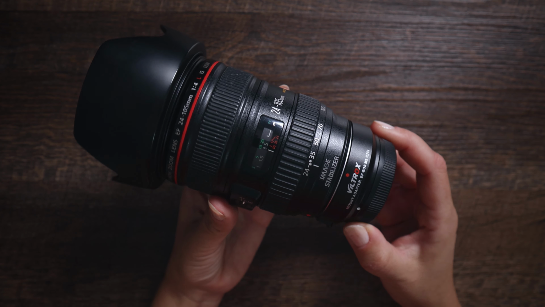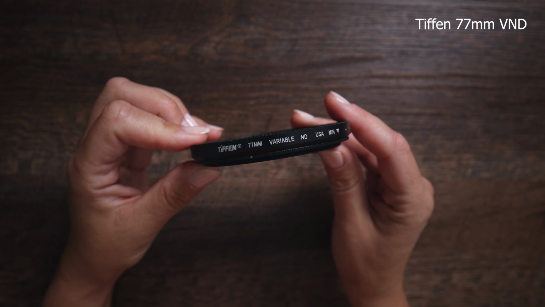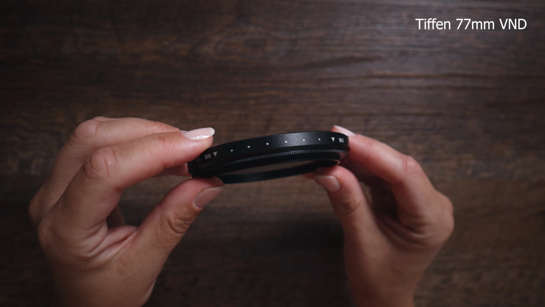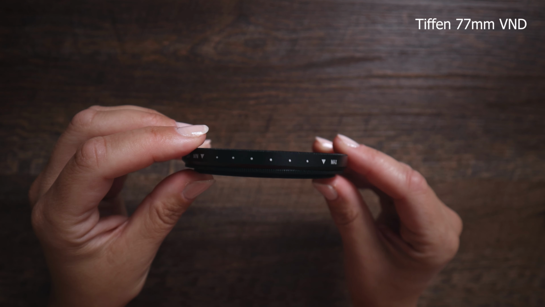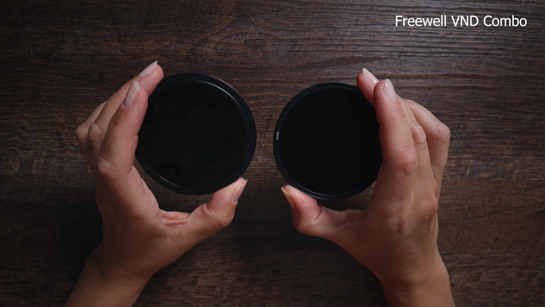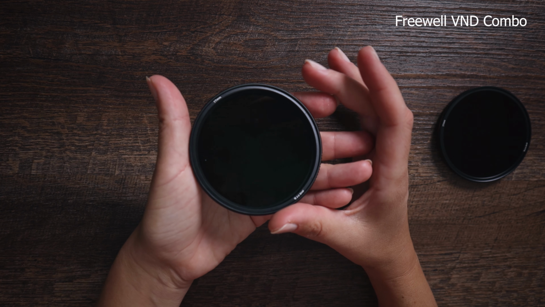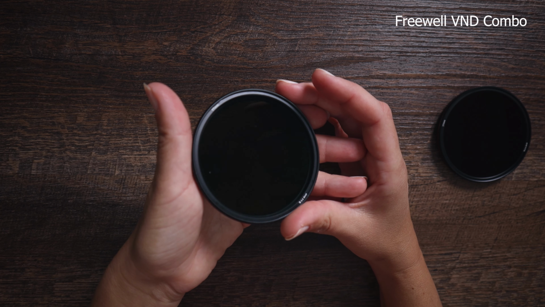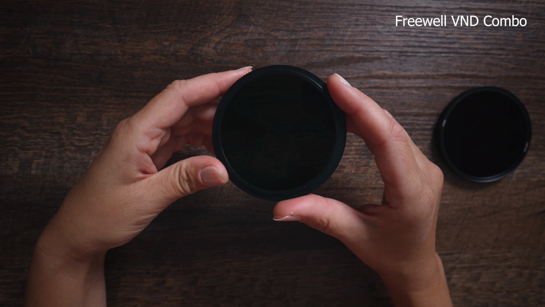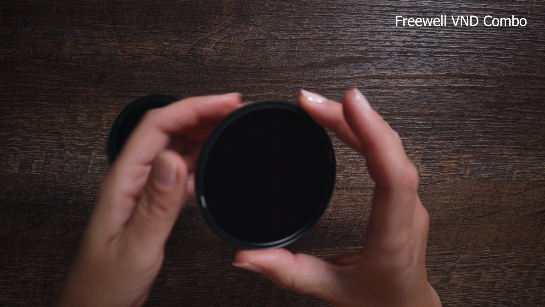24 to 105 and 70 to 200 millimeters. The filters are the Tiffen 77 millimeter variable ND filter USA, and I bought it for 125 American dollars. Then I have here a combo. Two filters, 77 millimeters from Freewell, which were sent to me a long time ago for a review. One is a 2 to 5 stop and another one is a 6 to 9 stop ND filter. They split into two. The cost of this combo is $219 right now.